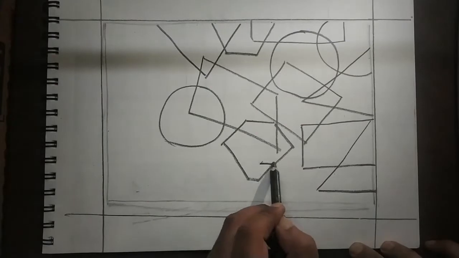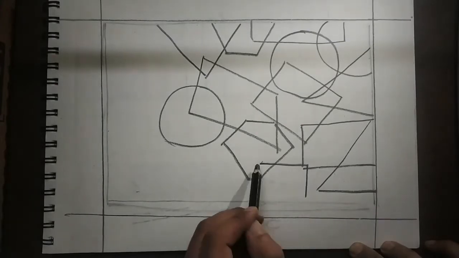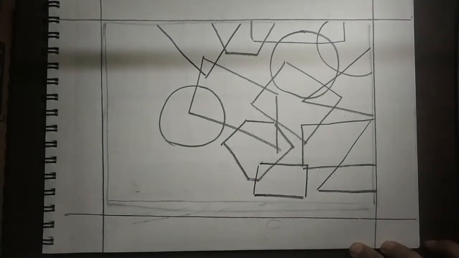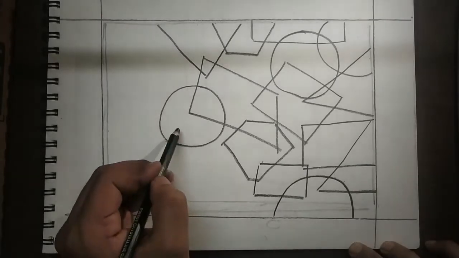Keep on overlapping any random geometrical shapes you like, okay? Not only this, whatever geometrical shape you want to draw, you can draw, okay?